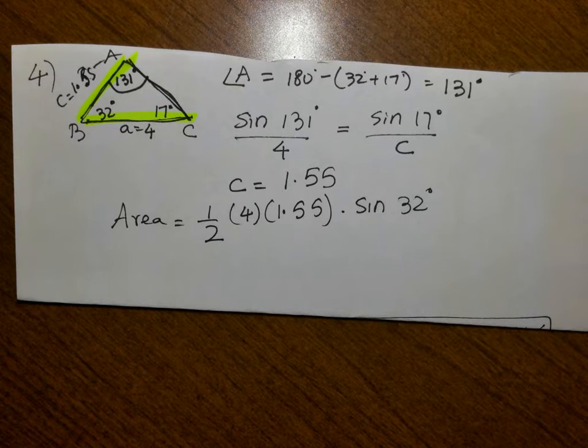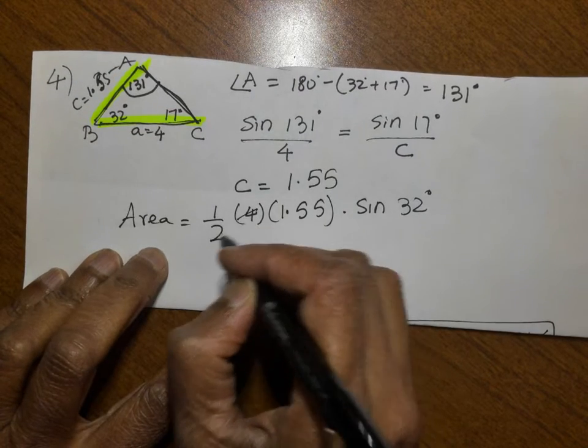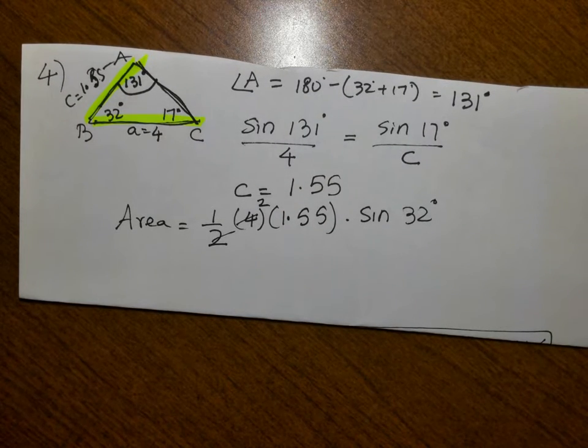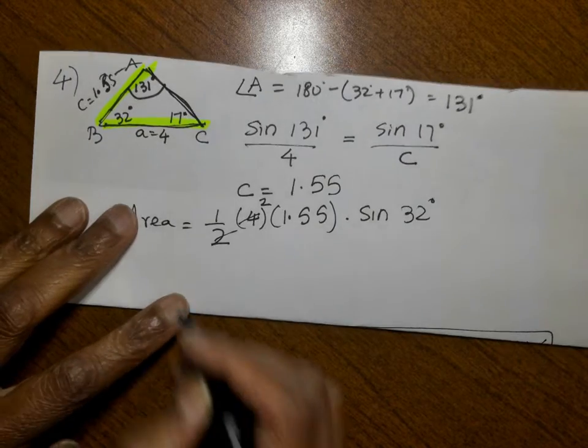Again, before putting this in the calculator, not a bad idea to simplify this. 4 and 2 simplifies to 2. So you're going to put 2 times 1.55 times sine 32 degrees. What do you get?